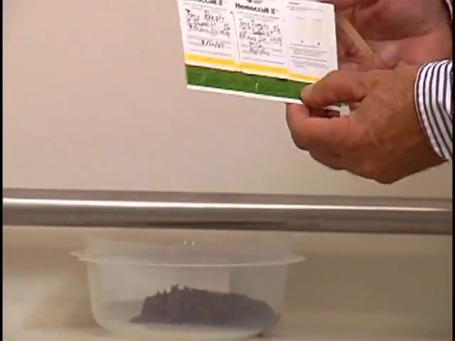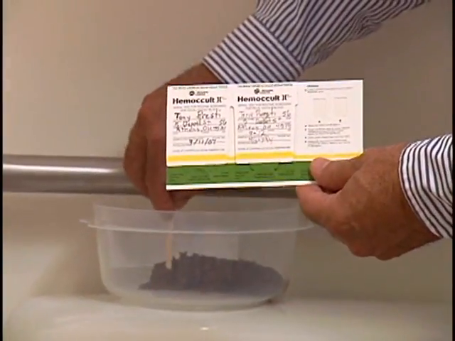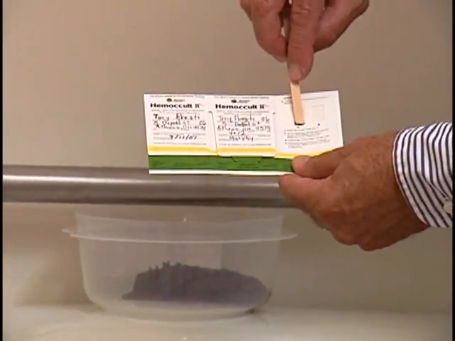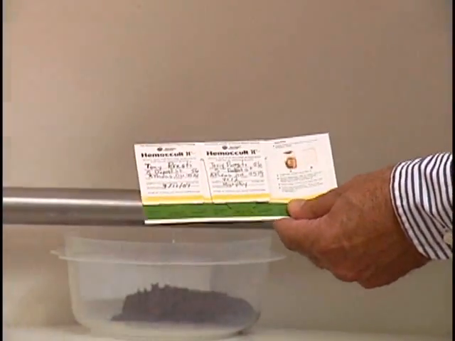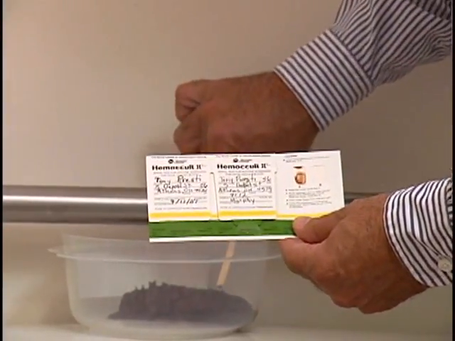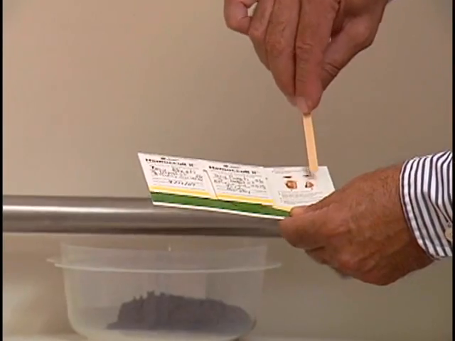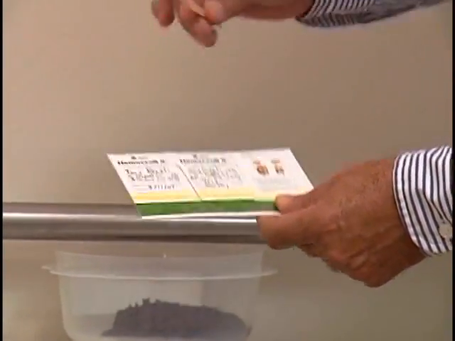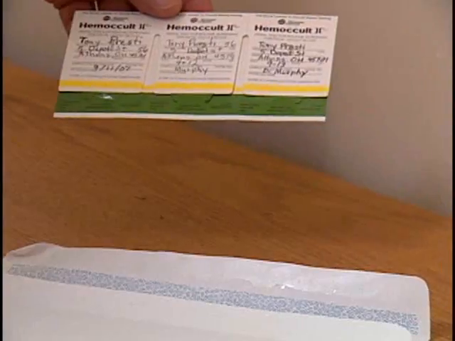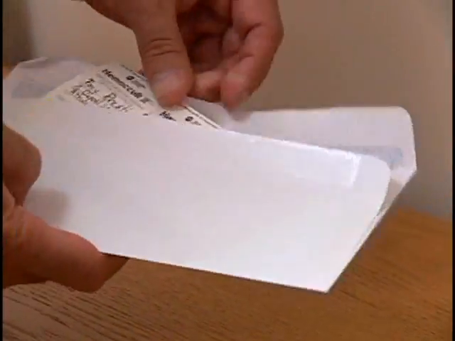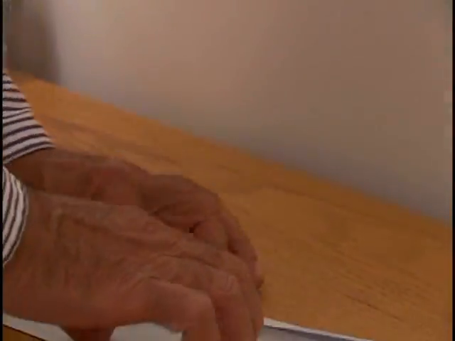Repeat this procedure after the third bowel movement. Use the cardboard slide located to the right of the series of 3. Allow the completed slides to air dry overnight in the paper envelope.